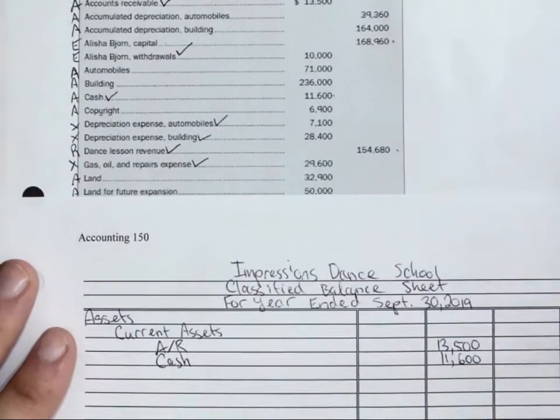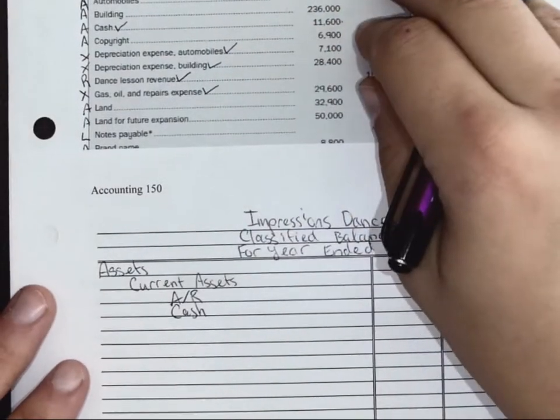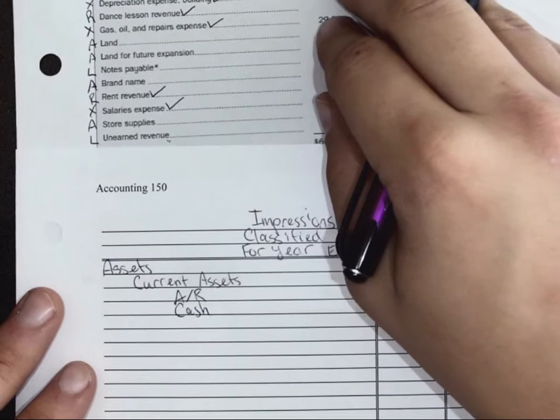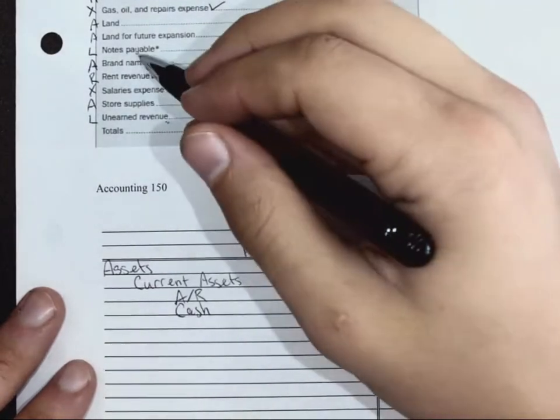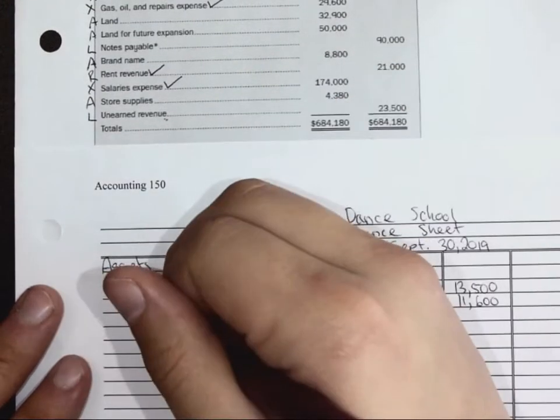Copyright, is it a current asset? No. Land or land for future expansion? No. Brand name? No. Not a current asset. Store supplies? Yes.